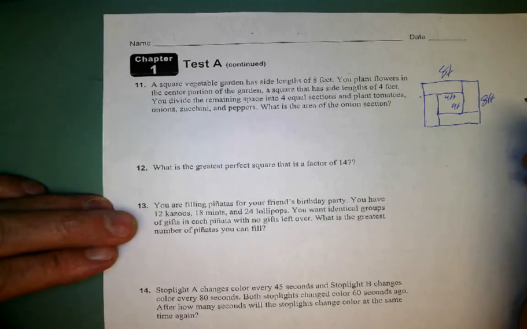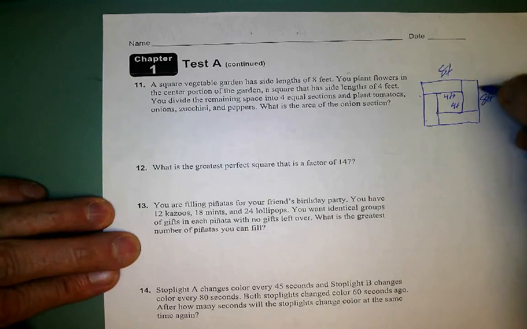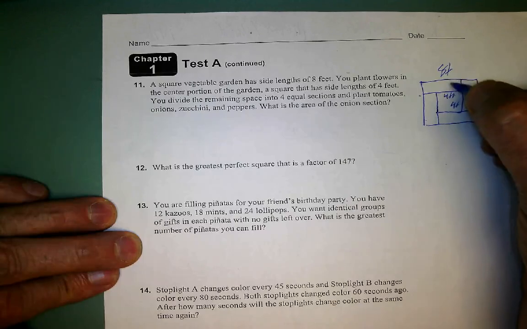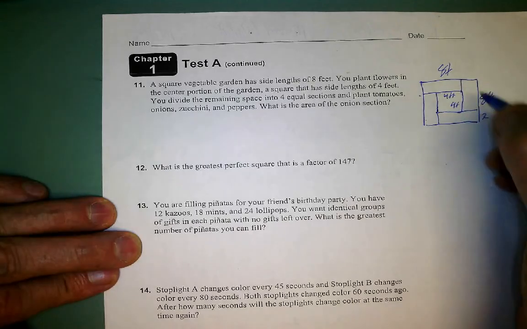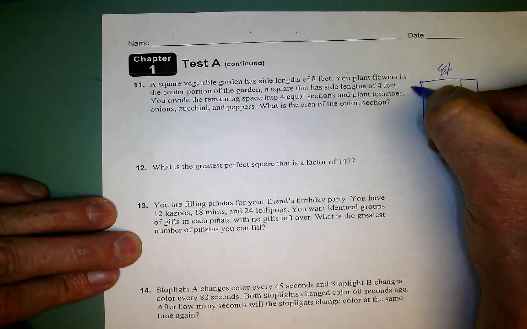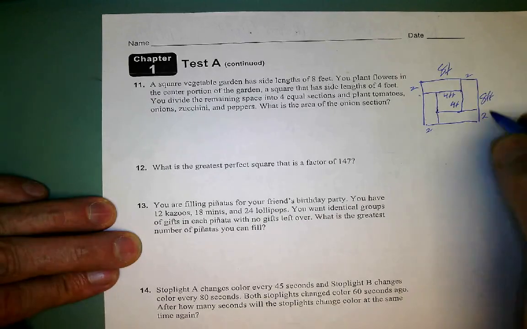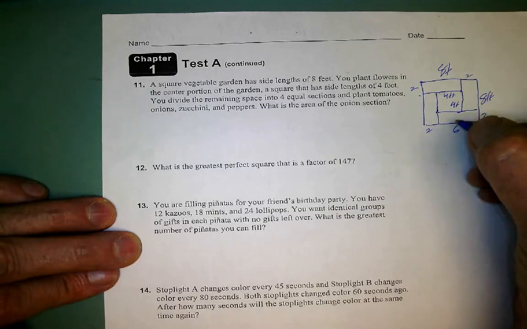Figure out how big this rectangle is. Well, if this whole thing is 8, and this is 4 in the middle, that means this top part and the bottom part are each going to be 2. So this is 2. And if the whole thing is 8, and each of these little sides of rectangles are 2, then this must be 6, right? Because 2 plus 6 is 8. So 6 times 2 is 12 square feet. That's one way of getting it.